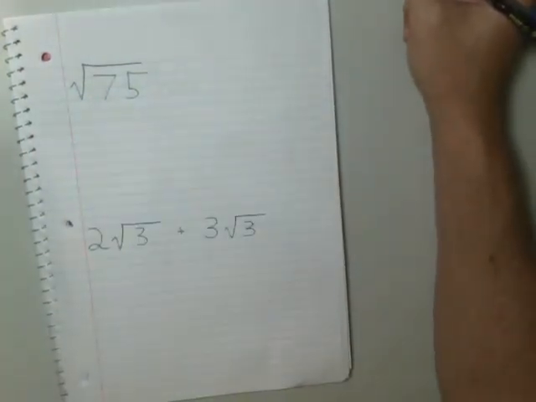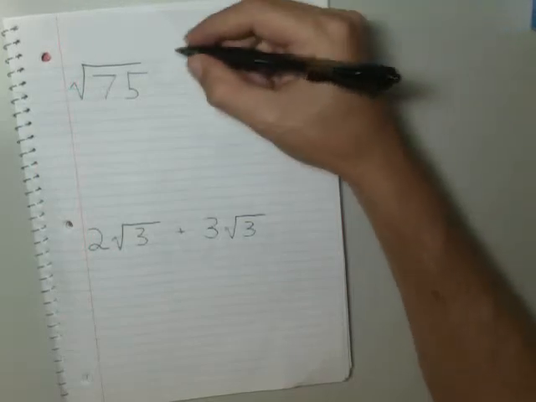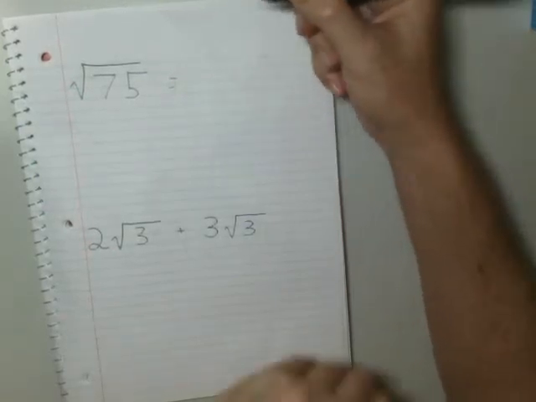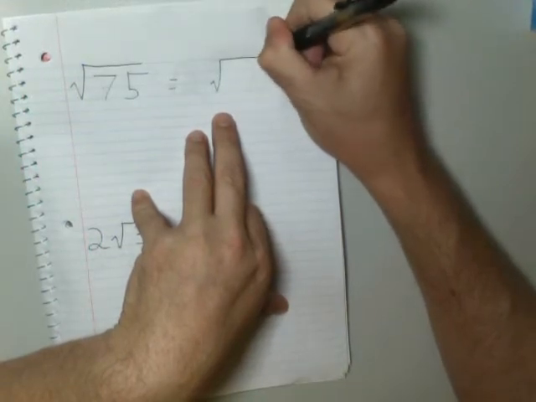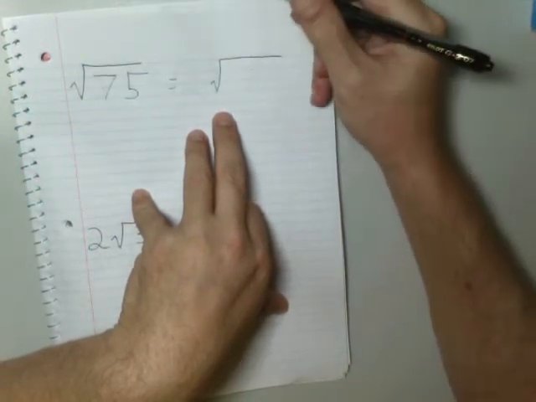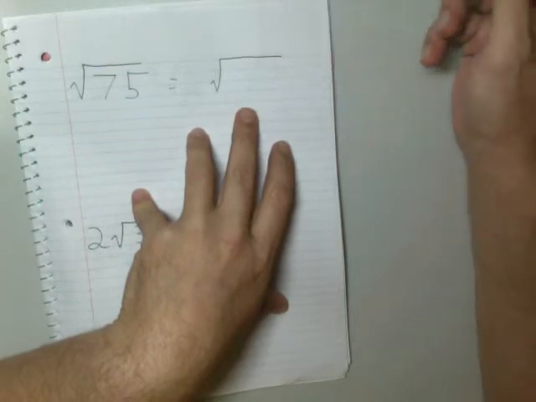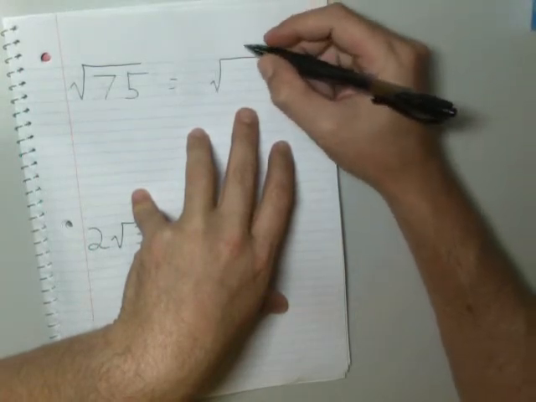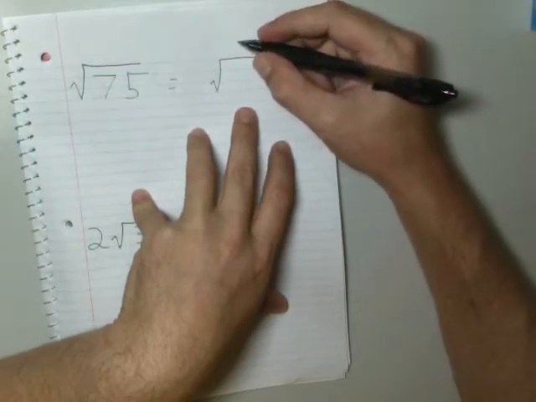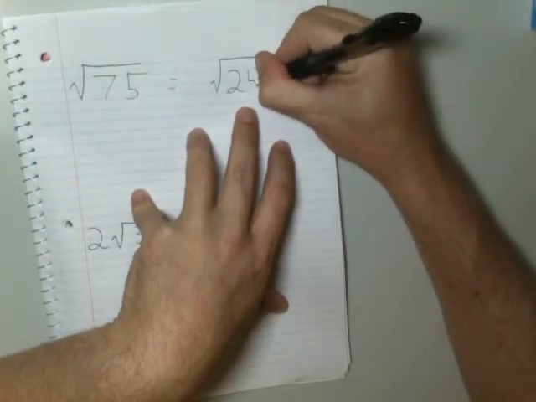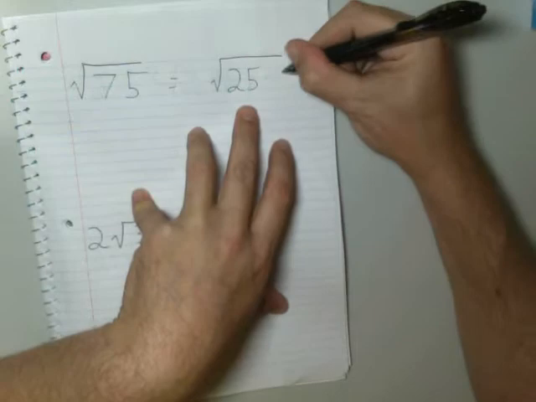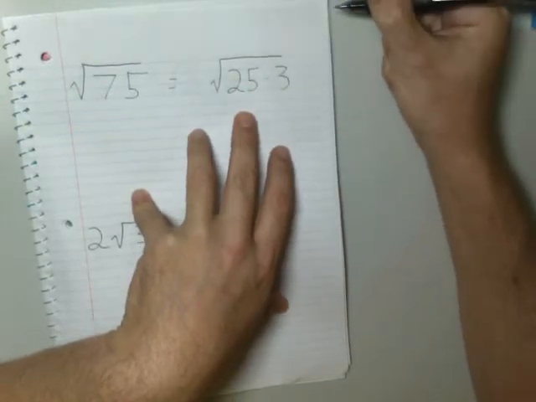Our first is to simplify the square root of 75. What I want to do is factor out perfect squares from my radical. So I'm going to basically prime factor 75 with perfect squares in mind. I'm going to change this to 25 times 3.